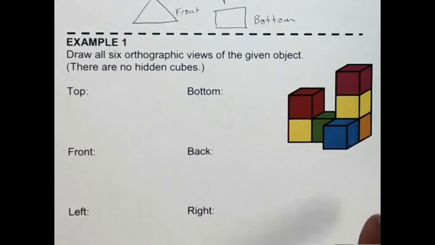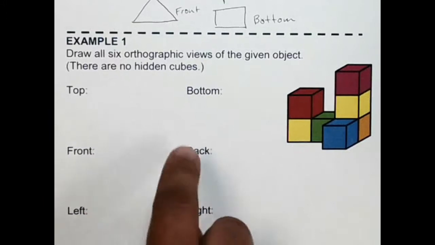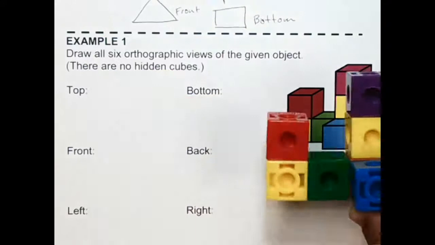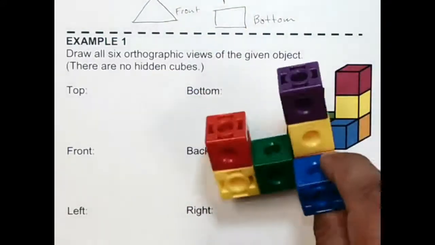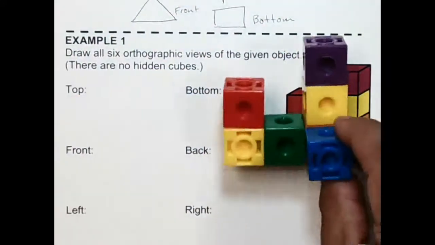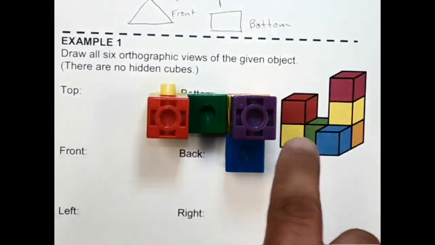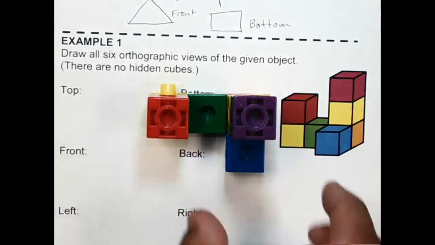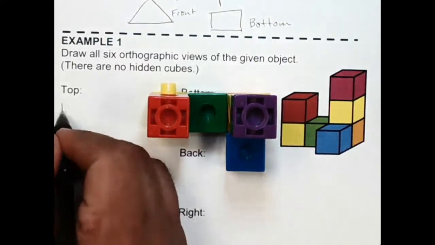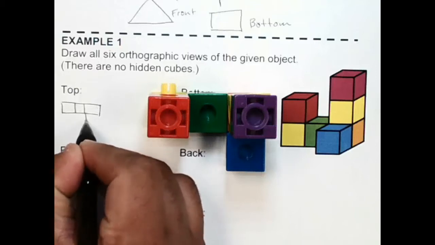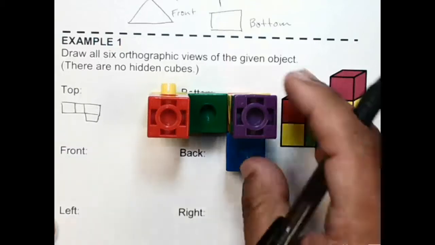Alright, so this example here, there's another kind of 3D drawing using cubes, and we're going to use these orthographic views to draw the top, front, left, bottom, back, and right. I went ahead and made a 3D image of it so you can see what it would look like from the top. If I'm looking at it from here coming down, this is what you would see. I kind of centered it. You would have 3 squares here and then 1 right underneath it. So we're going to draw that here for my top view. This top view would look like that.